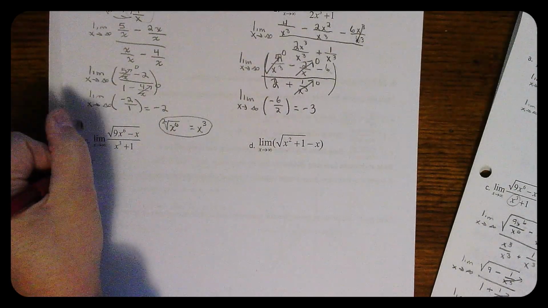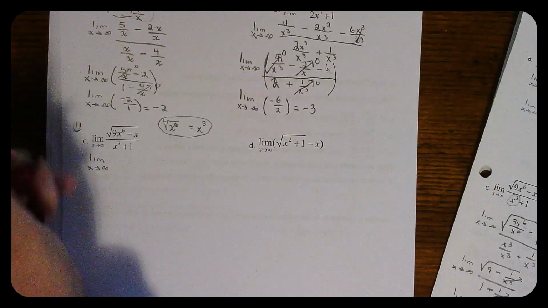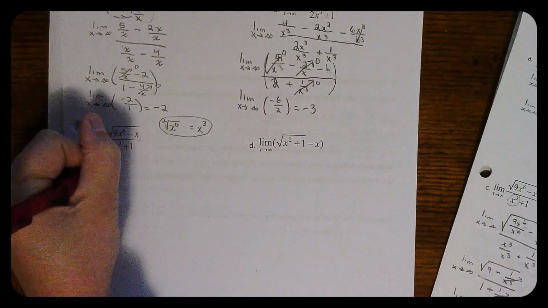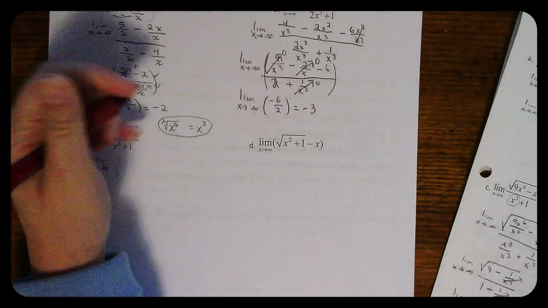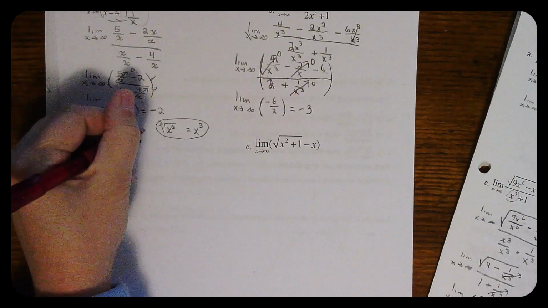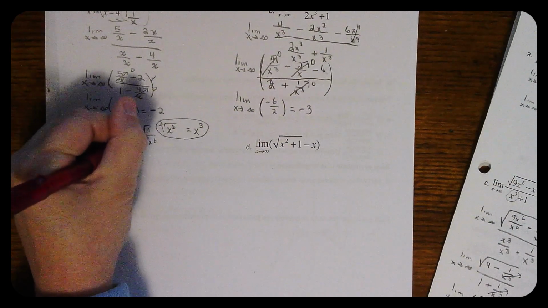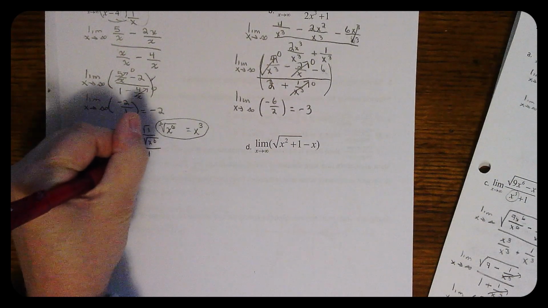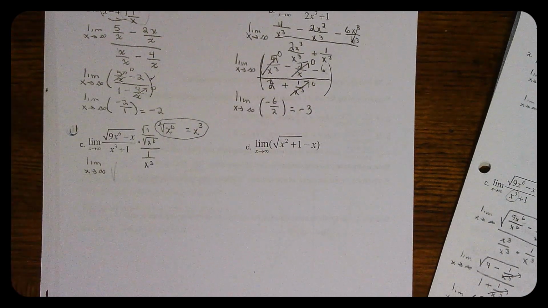So I'm going to show my work, because if I don't, you might be like, where did she get x to the 6th? But it's right here. So I'm going to multiply by a convenient form of 1. I'm going to multiply by the square root of 1 over the square root of x to the 6th. The square root of 1 over the square root of x to the 6th is 1, and the square root of x to the 6th is x cubed. So that's a convenient form of 1.